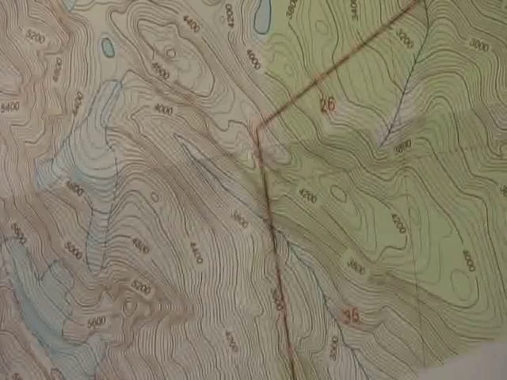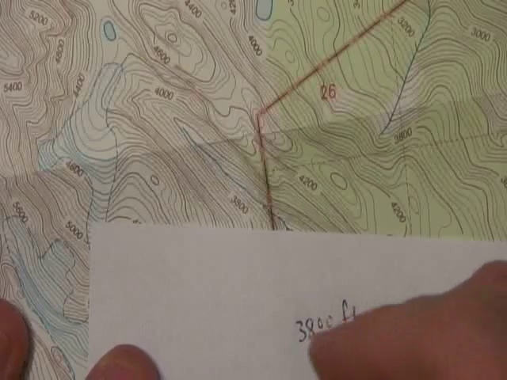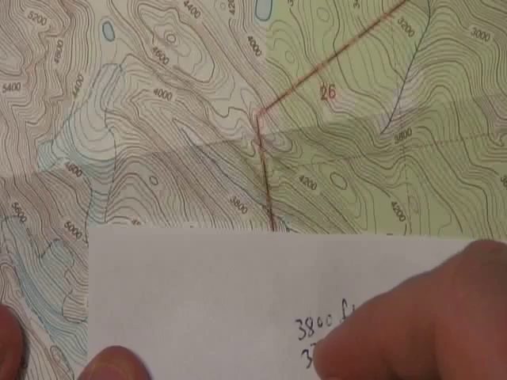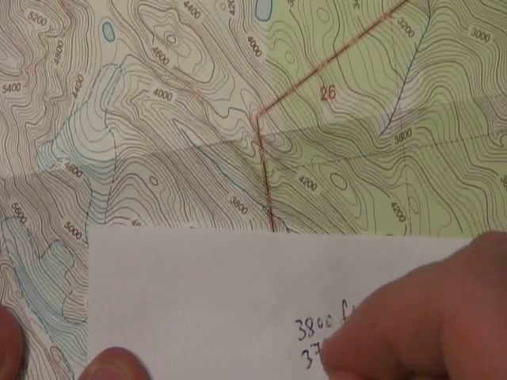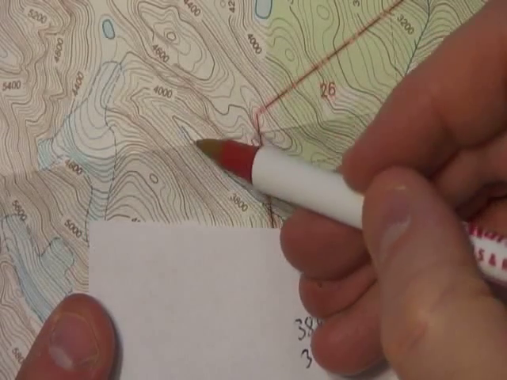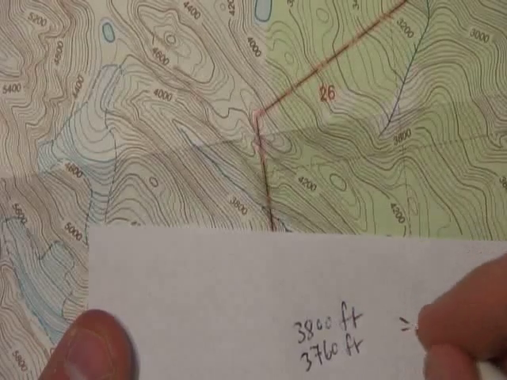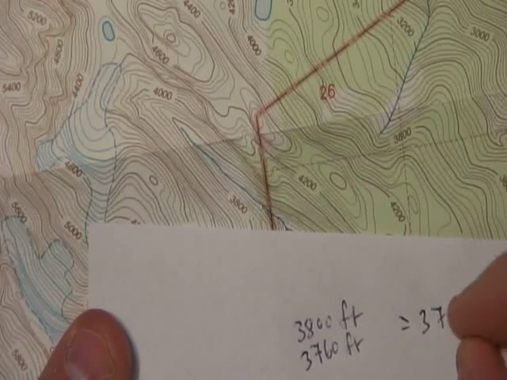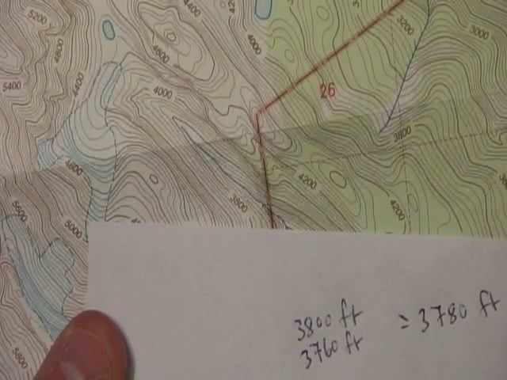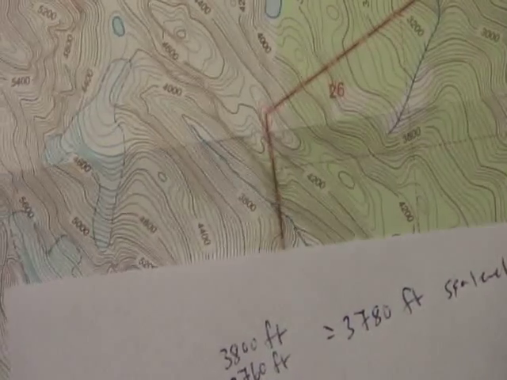So we know that other contour has to be, see if I can do the math right, 3660. All right? The head of the creek kind of looks halfway between the two. So why don't we just go with 3780 feet above sea level as the top.